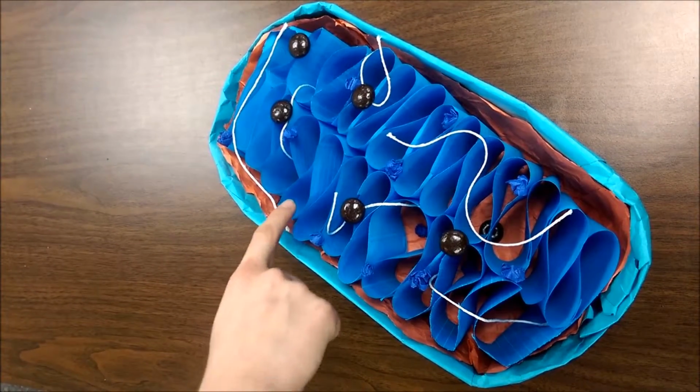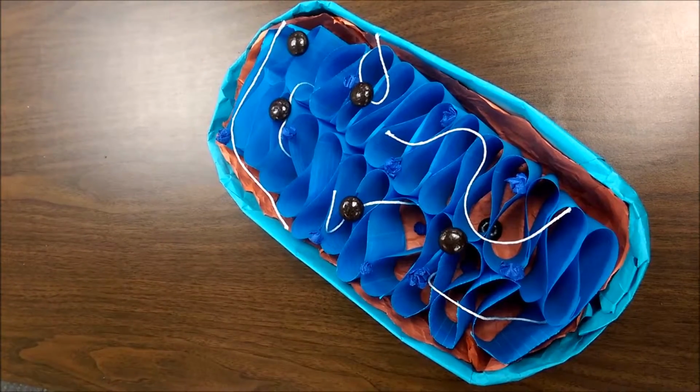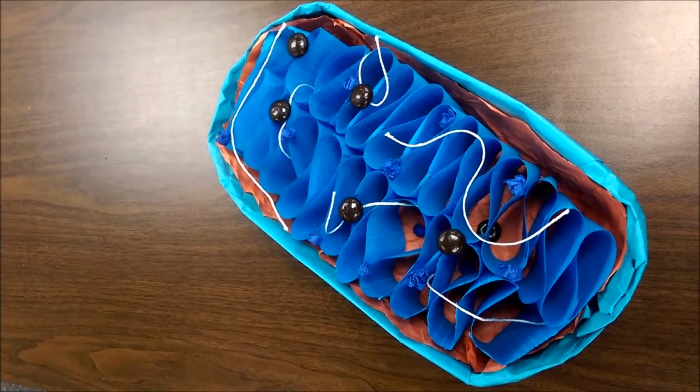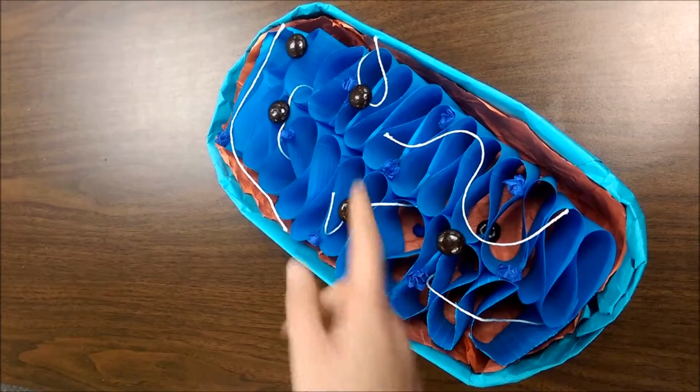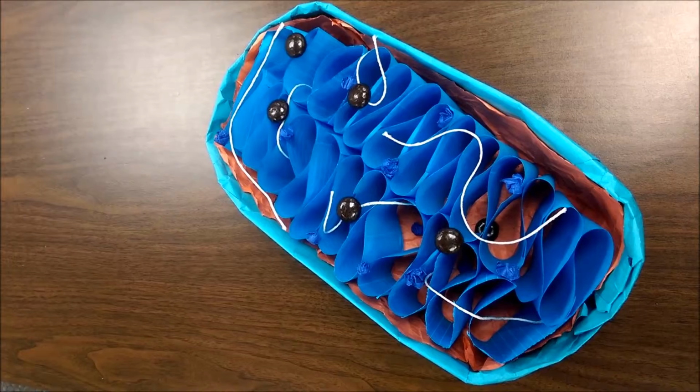and these string-like structures are the cell's DNA. There are also other small structures found in the matrix, such as ribosomes and granules. So yeah, pretty cool organelle.